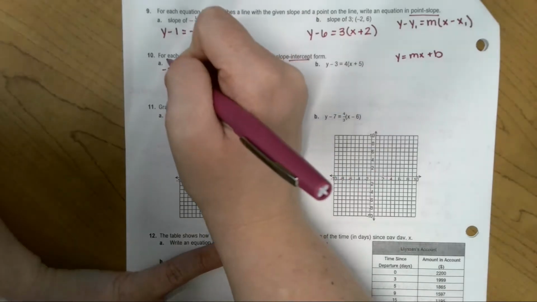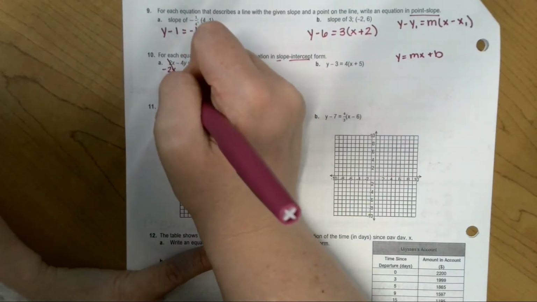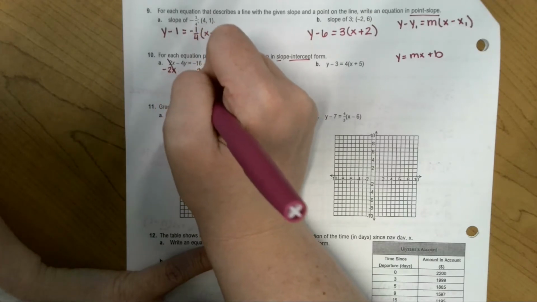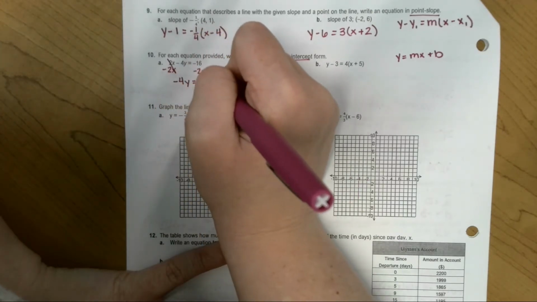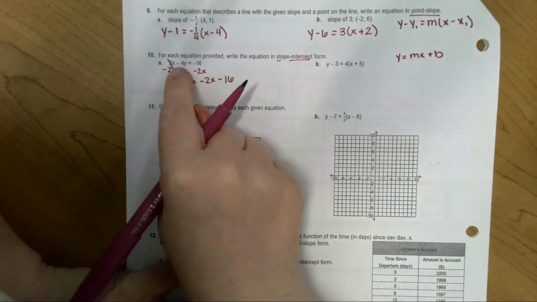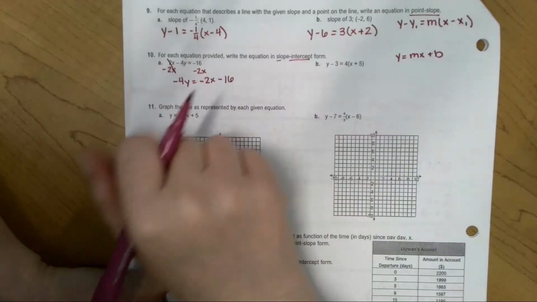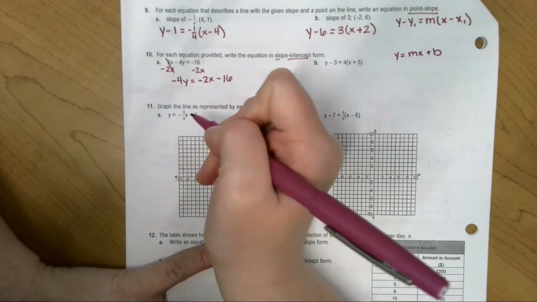2x minus 2x cancels out, and we have -4y equals -2x minus 16. You don't want to drop the negative in front of 4. A lot of people do that, so we don't want to drop the negative in front of 4 by accident.